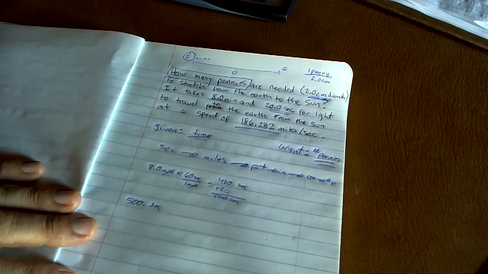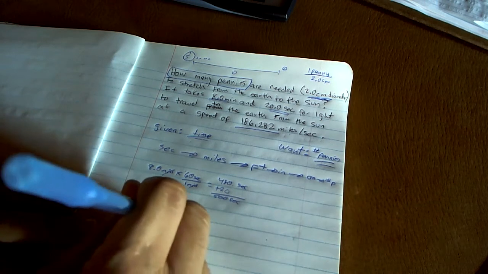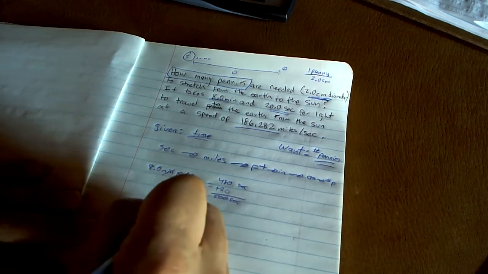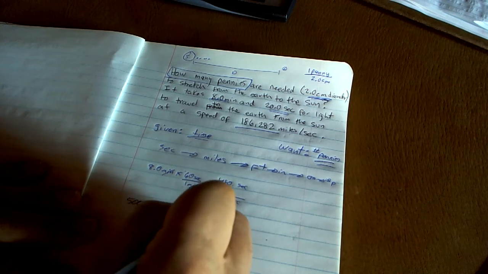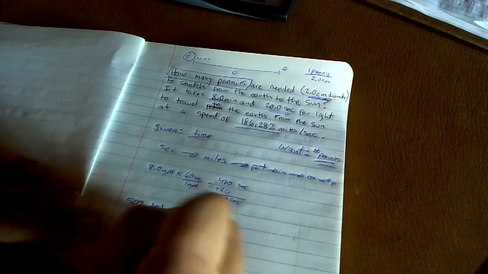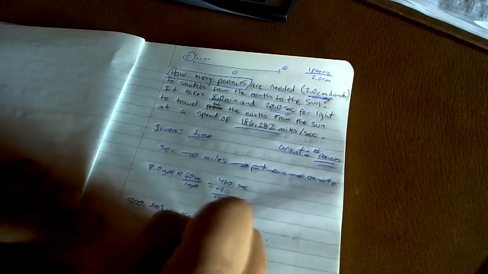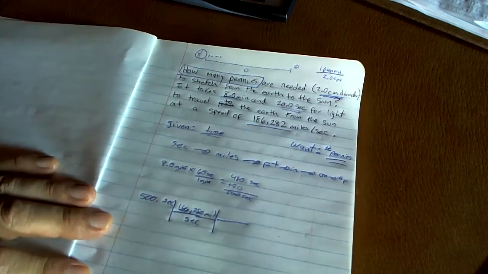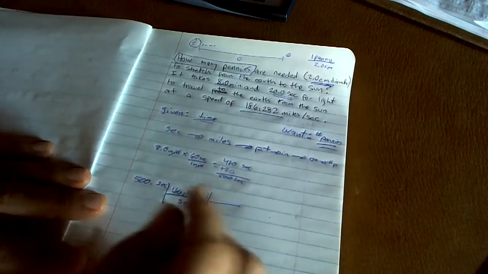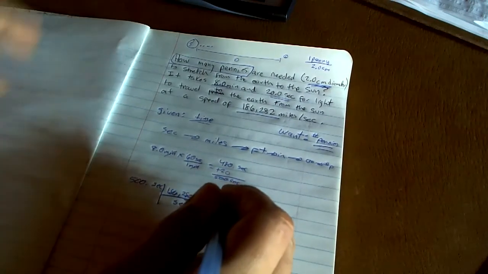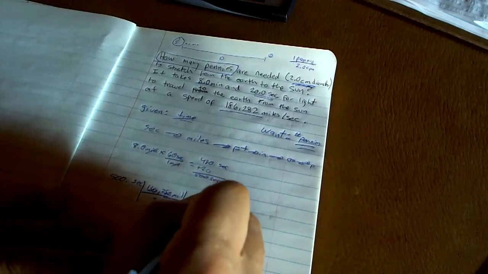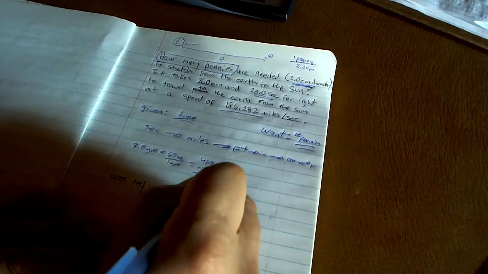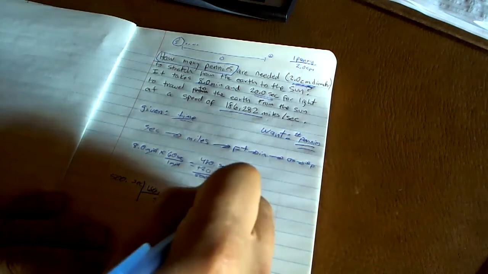I'm not going to worry about conversion factors to the very end. 500 seconds. I know that there's 186,282 miles per second, right? I'm trying to get used to this. And then from miles, I know in 1 mile, there's 5,280 feet.